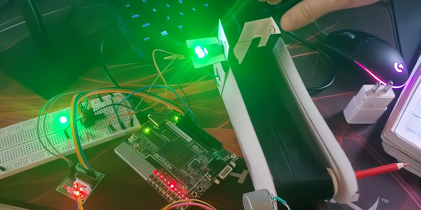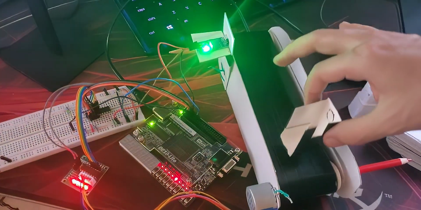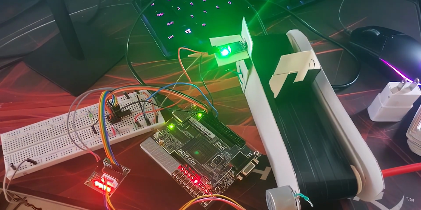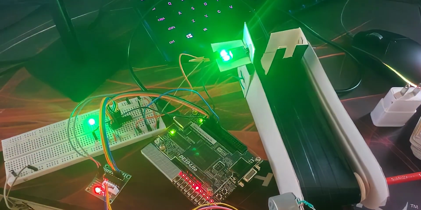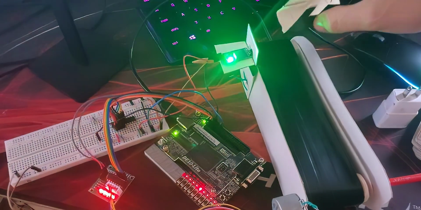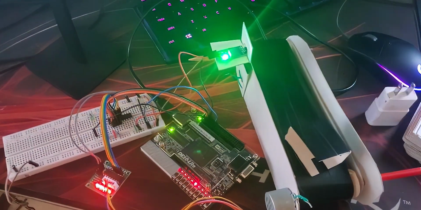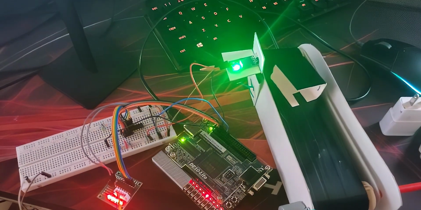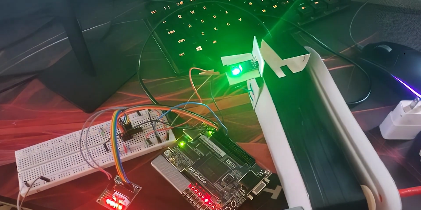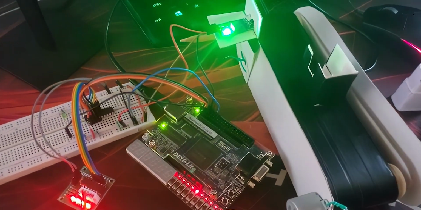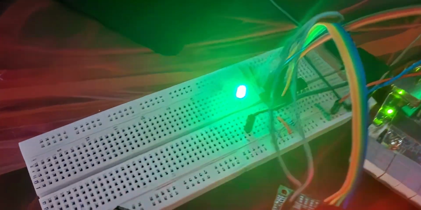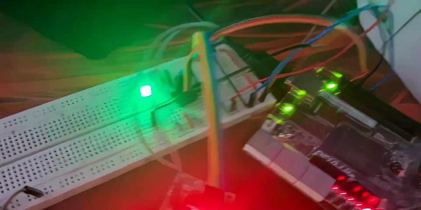So I'm gonna put this box over here, and you will see that it will stop. It stopped. But if the sensor doesn't detect anything, like this, it will let it pass. Just like that. And when the sensor detects an object, like that, that LED over there is going to turn on. And that's everything. That's the sensor over there.